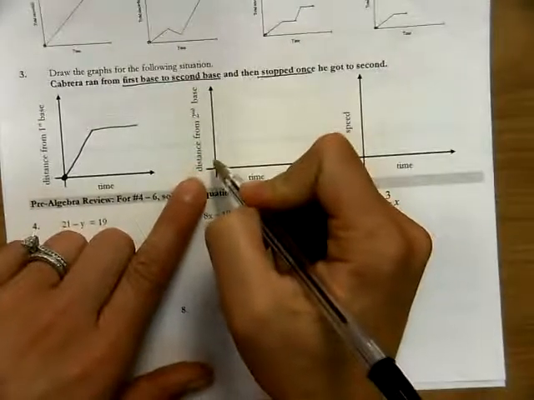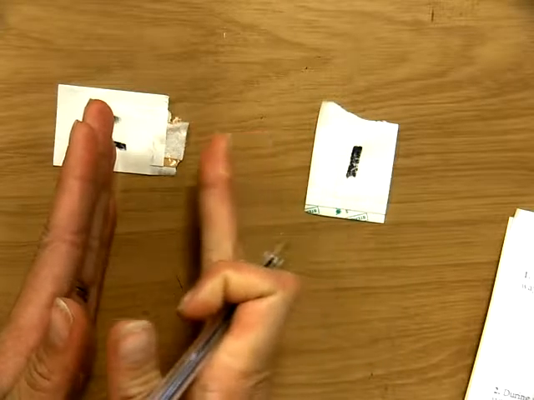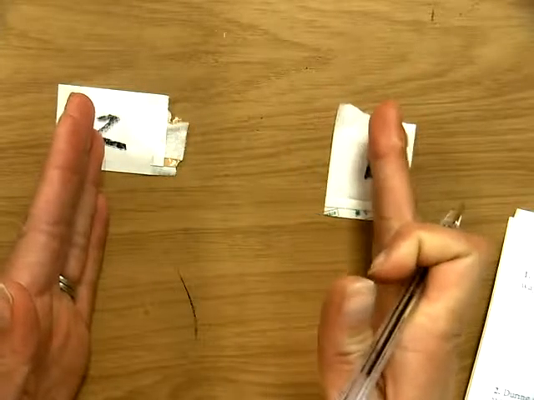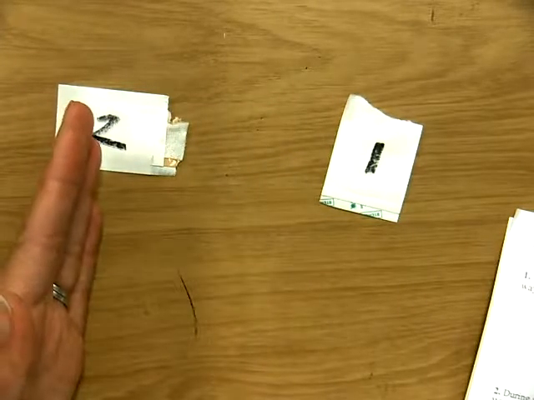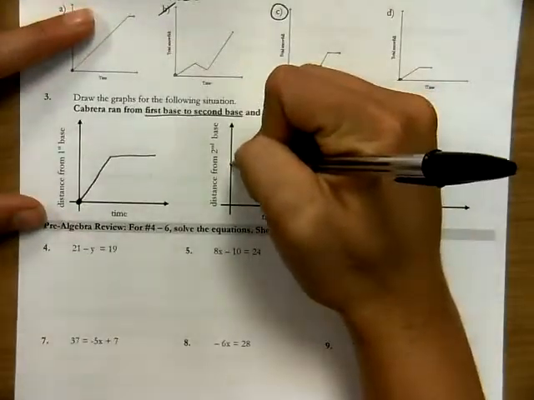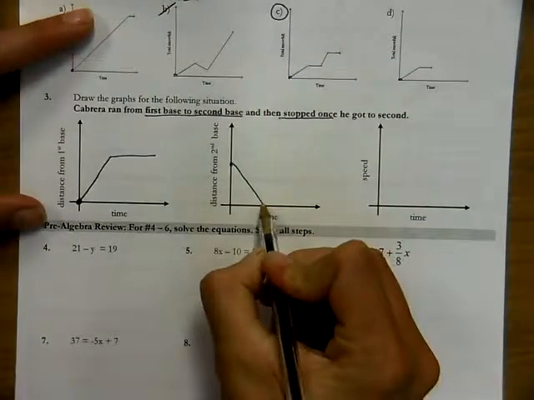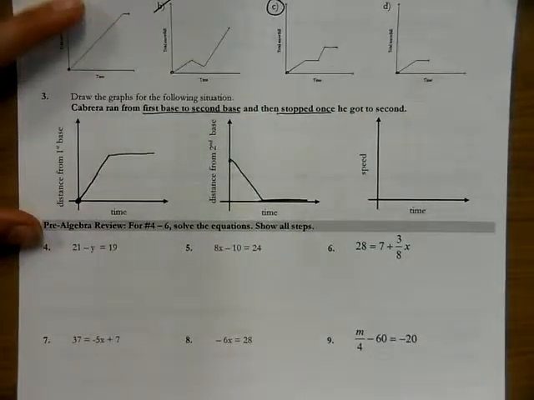If we look at the distance from second base, well, if Cabrera starts at first base and he runs to second, I look at this distance, and this distance is getting smaller. He starts far away, that is a big distance, and then that distance gets smaller when he gets to second base. So I should start far away this time, and then that distance is decreasing, getting smaller. Once I get to second base, now I've reached it, and now I can stay there. I have this horizontal line.